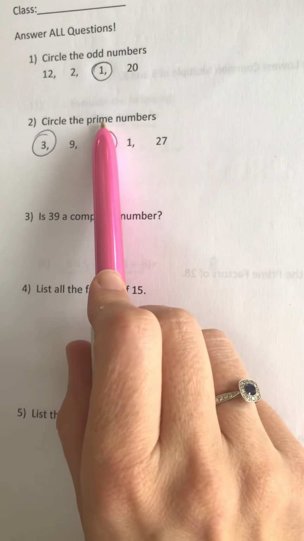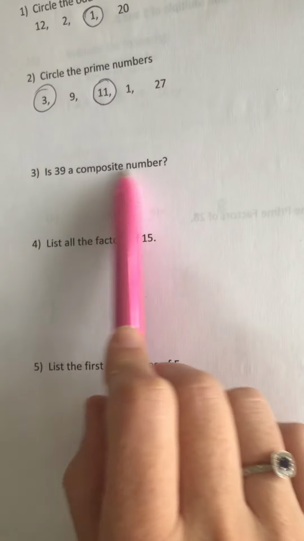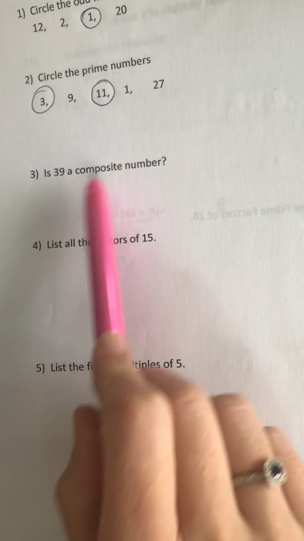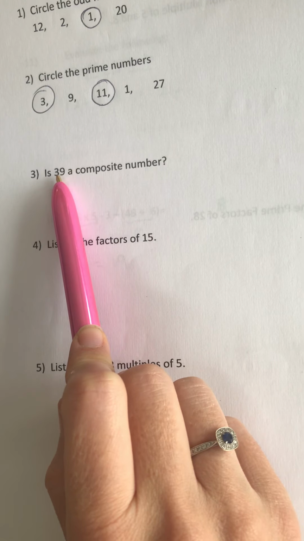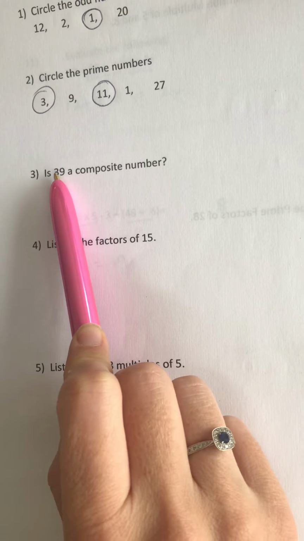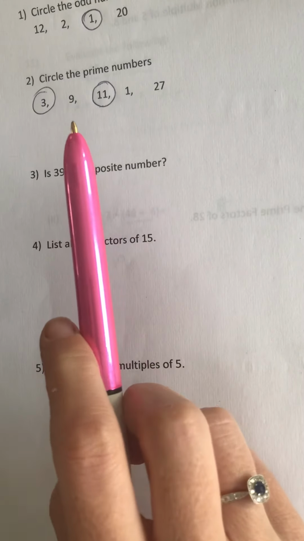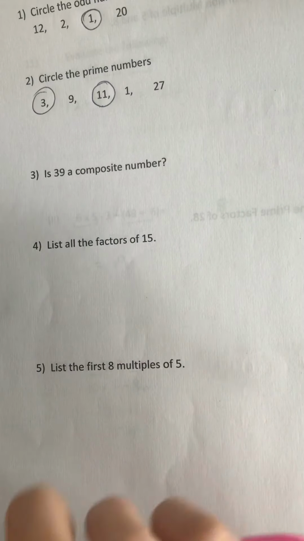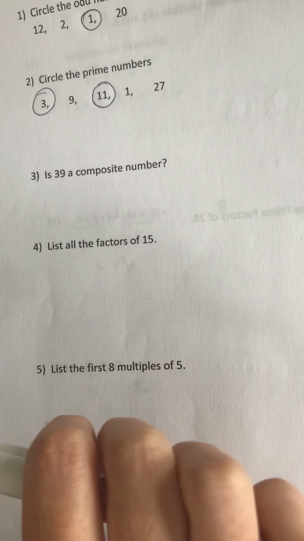So what's the opposite of a prime number? If it's not a prime, we call it a composite number. So is this a composite number? Well, is it a prime number? No. Like 3 goes into it. 3 goes into 3 once, 3 goes into 9 3 times. So yes, it is a composite number. If it's not prime, it's composite.